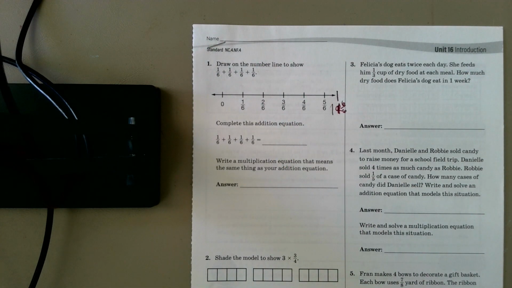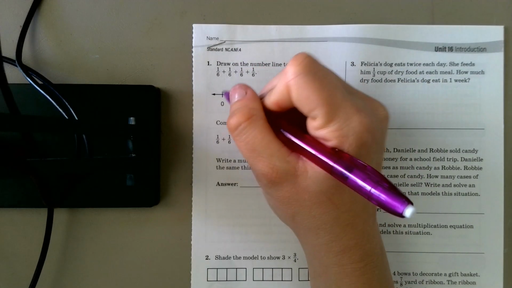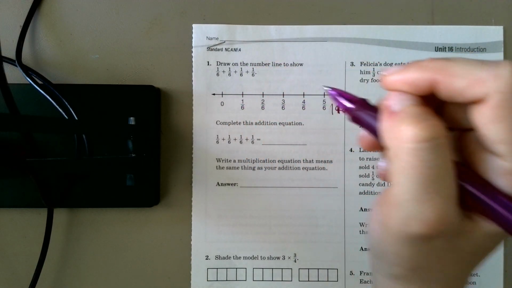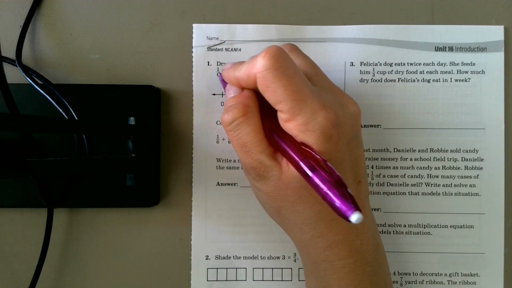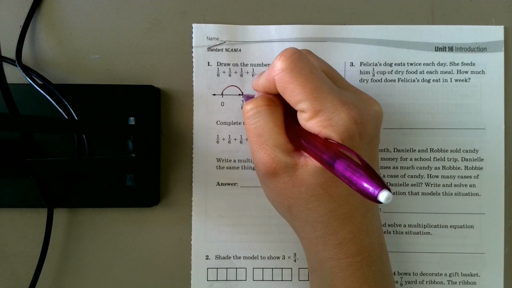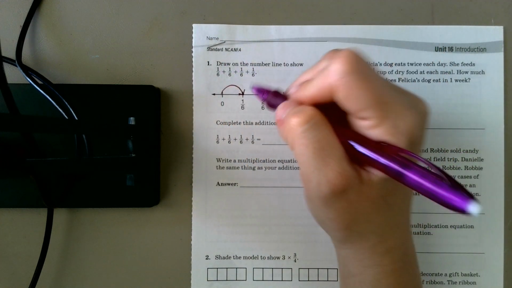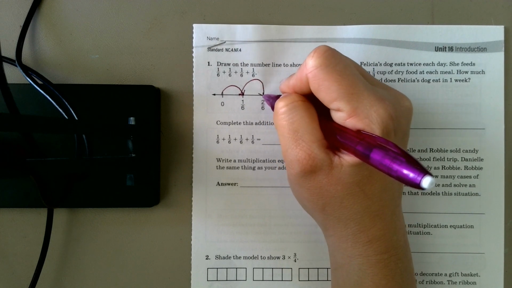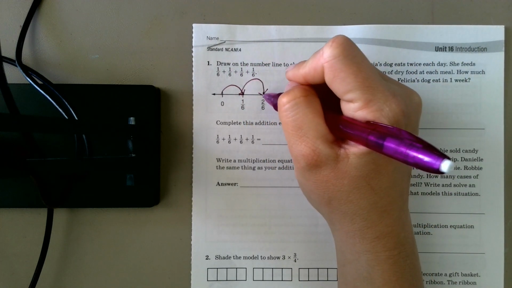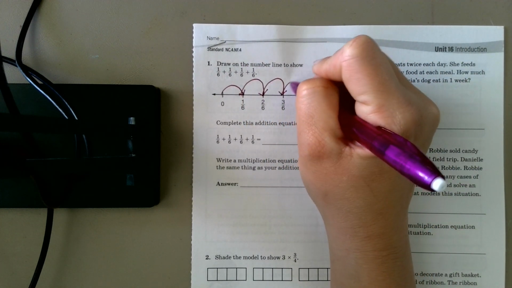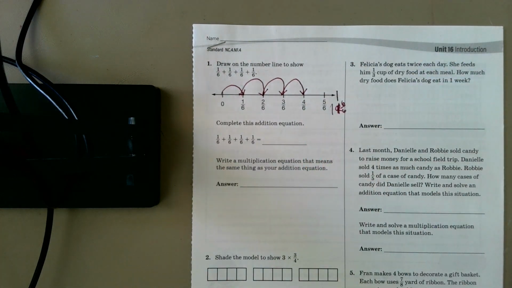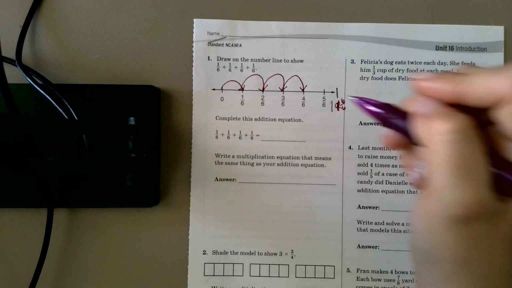So how we would show repeated addition on a number line, we are going to jump by increments of 1/6. So I'm going to do this. There's my first one. Then I'm going to add 1/6 to that. There's another one. I'm going to do that 4 times. That would be 4 groups of 1/6.